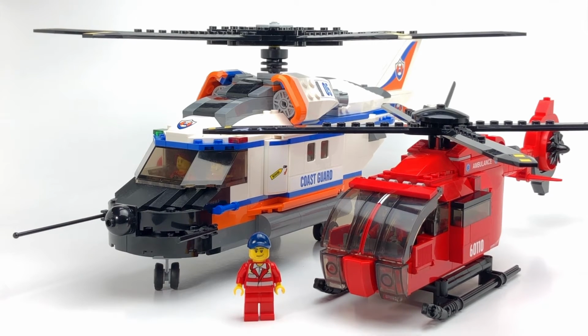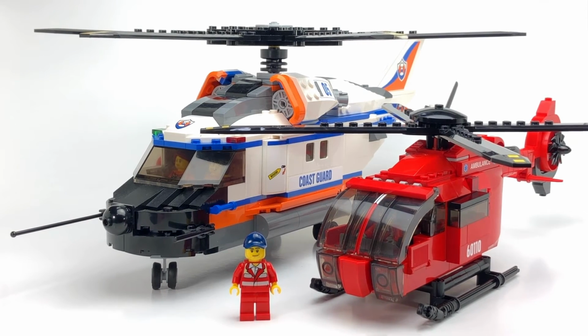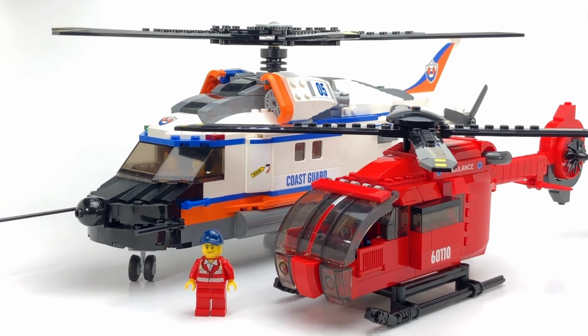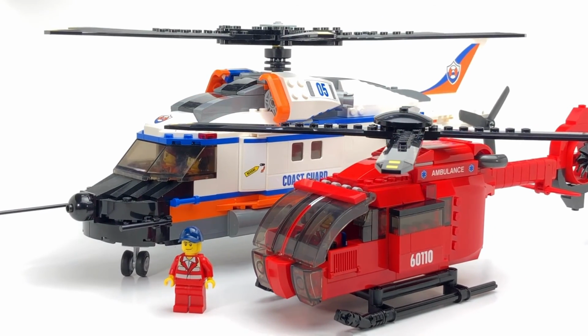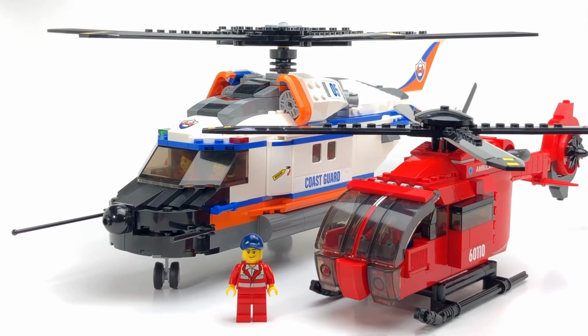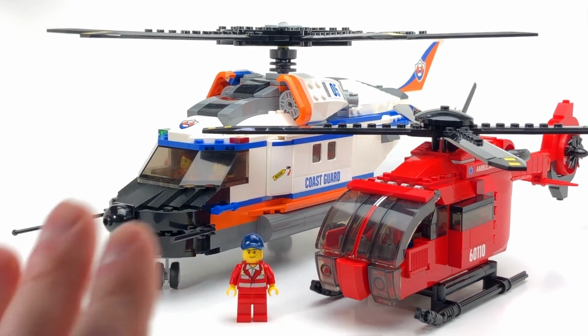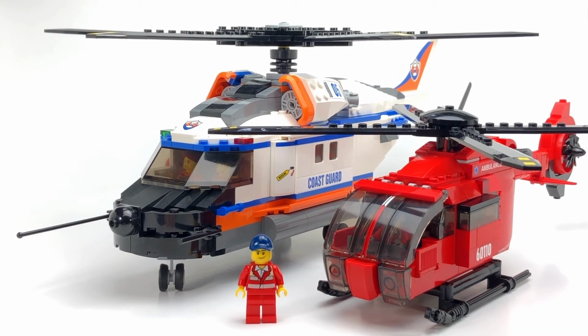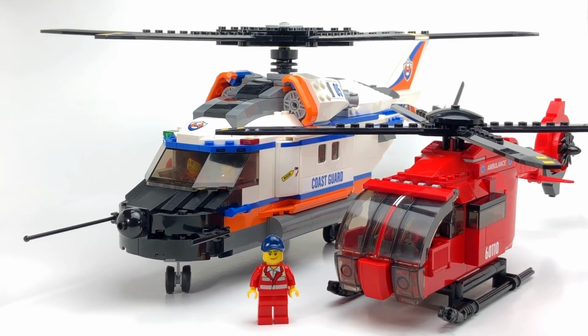Alright, so there's the Coast Guard helicopter next to my helicopter. Obviously the one for the Coast Guard was definitely meant to be a larger helicopter, maybe modeled after a Jayhawk or some kind of Black Hawk helicopter. But even if that's the case, it still seems to be the right scale, and I'm pretty pleased with how this came out.